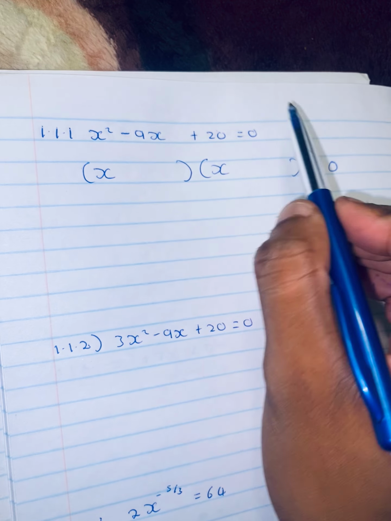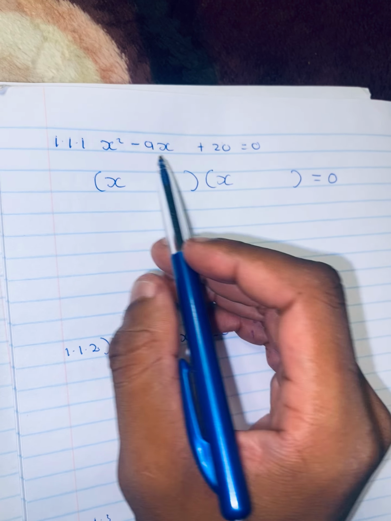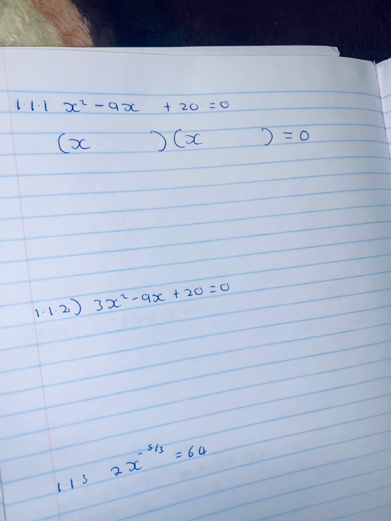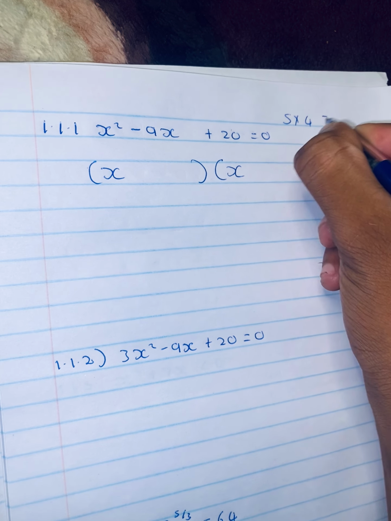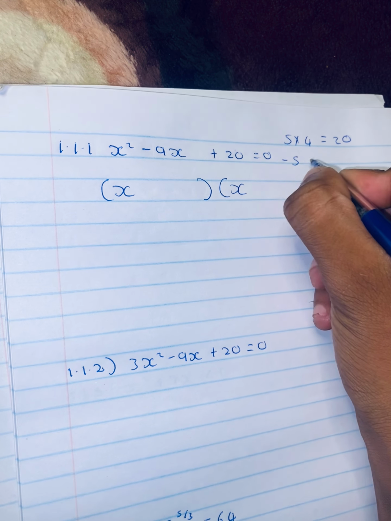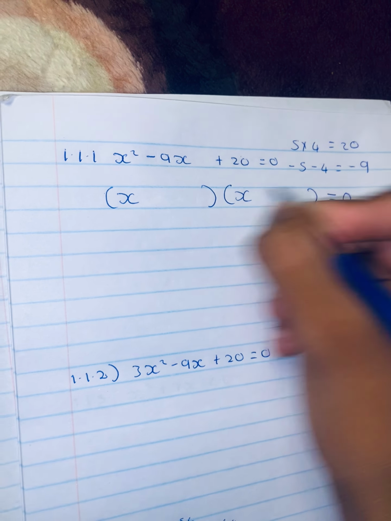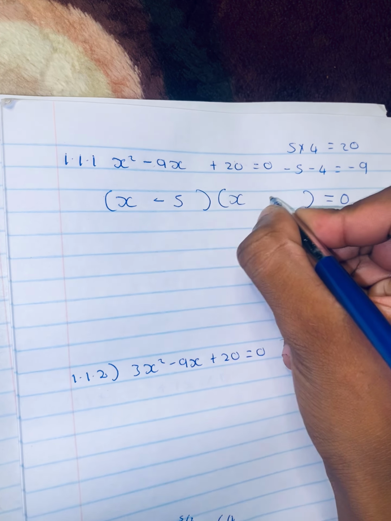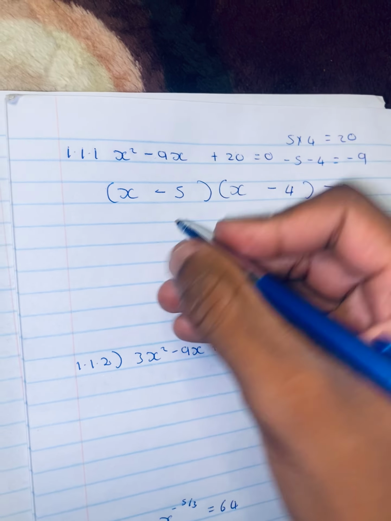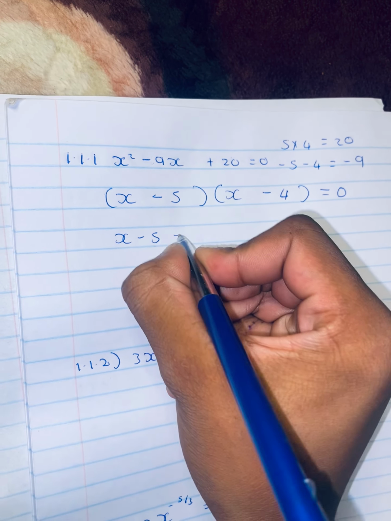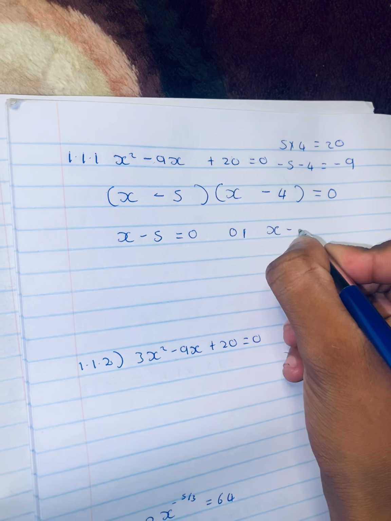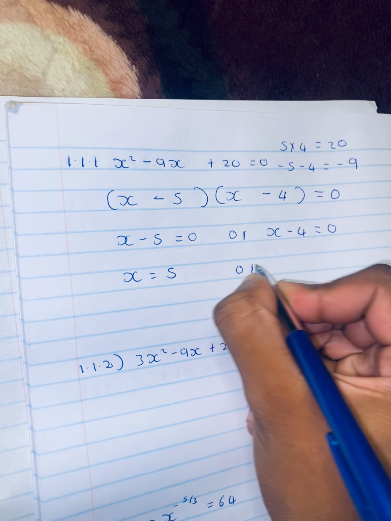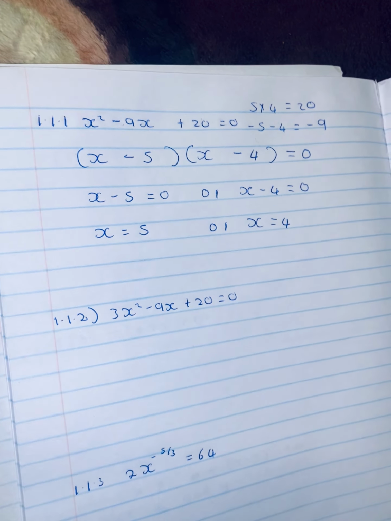We know that we have 10 times 2, which gives us 20, but it doesn't give us 9. So we find other factors, maybe 5 times 4. Yes, 5 times 4 gives us 20, and then minus 5 minus 4 gives us minus 9, which is this one. So the factors that we are going to use are minus 5 and minus 4. So our answers will be x minus 5 equals 0, or x minus 4 equals 0. So our x value will be equal to 5, or our x value will be equal to 4.